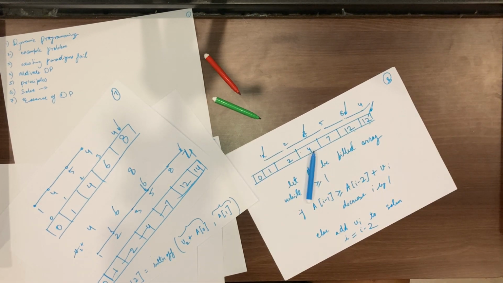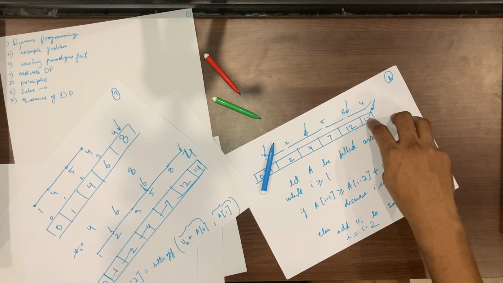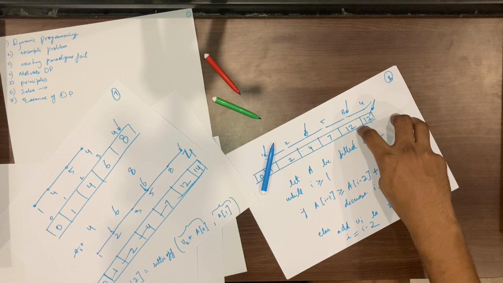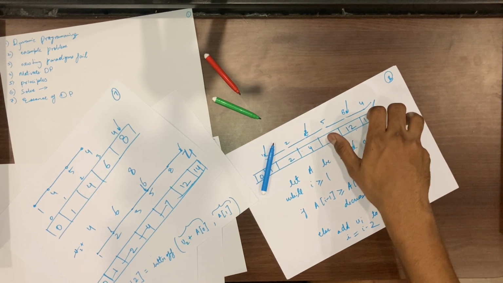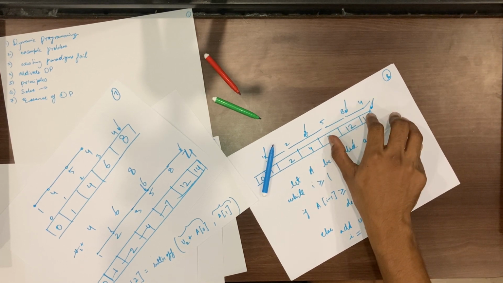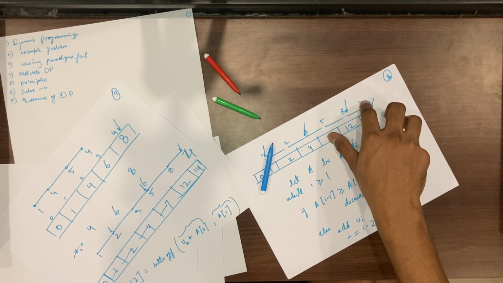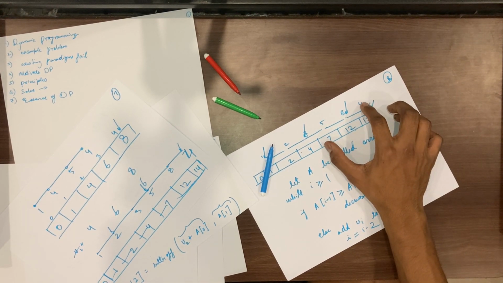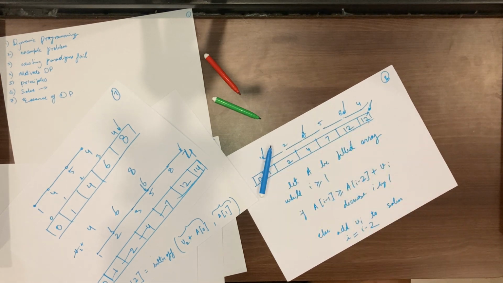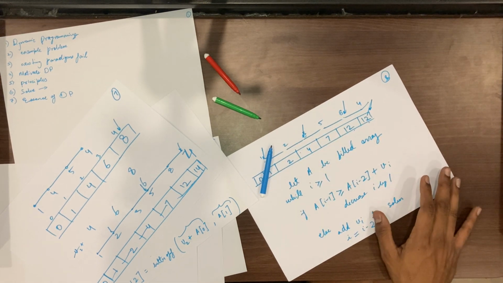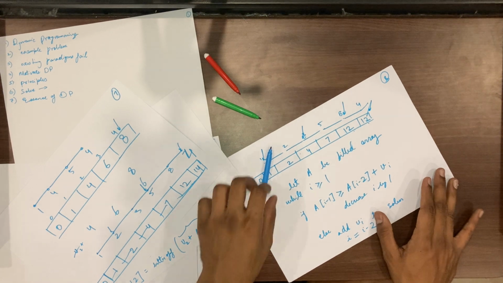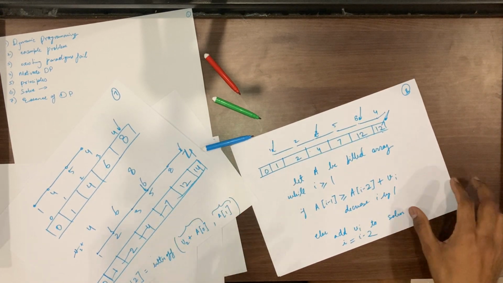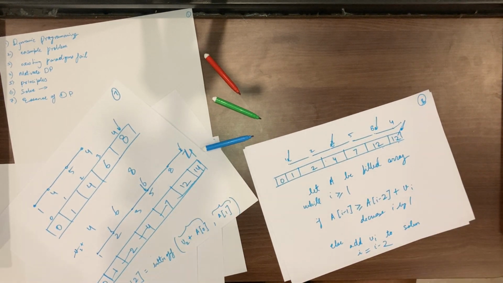So I hope you can see. If A of I minus 1 is greater than or equal to A of I minus 2 plus V of I, then decrease I by 1. So it's the same thing. All I'm doing is comparing this and so forth. This could have very easily been written in some other way also, but this works. I want you to spend a minute or two on this if you'd like.